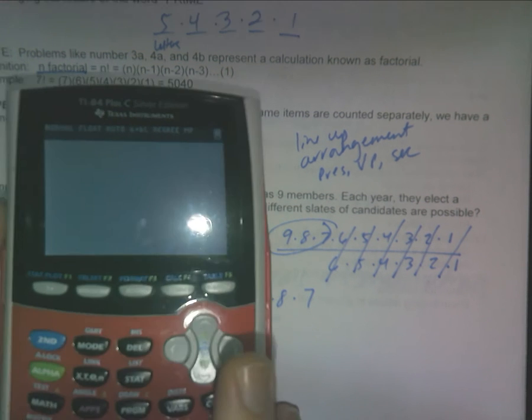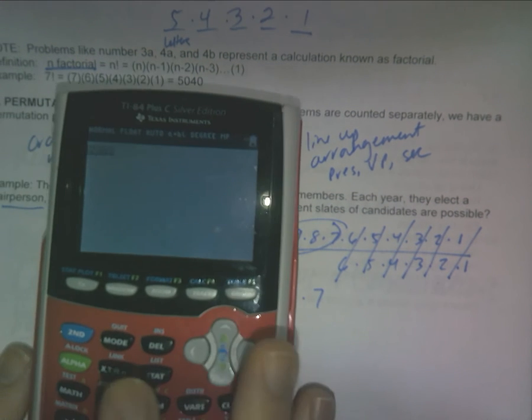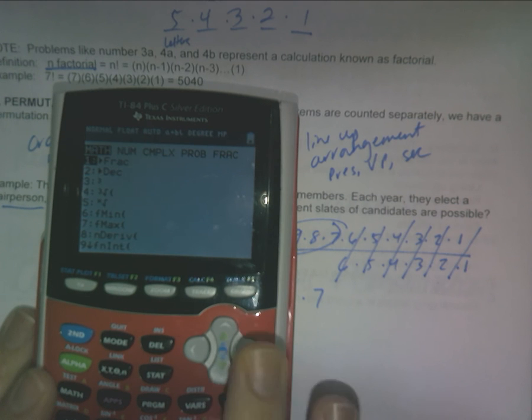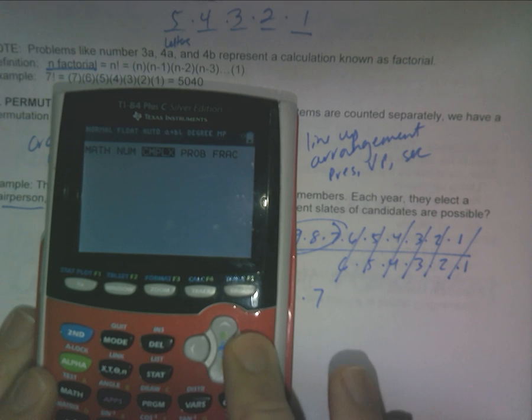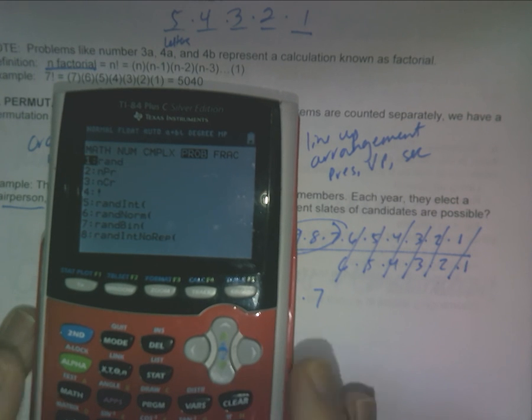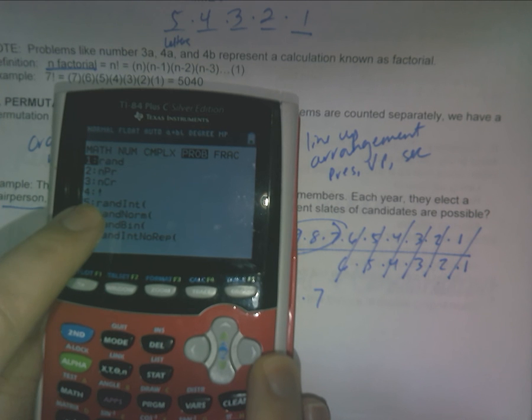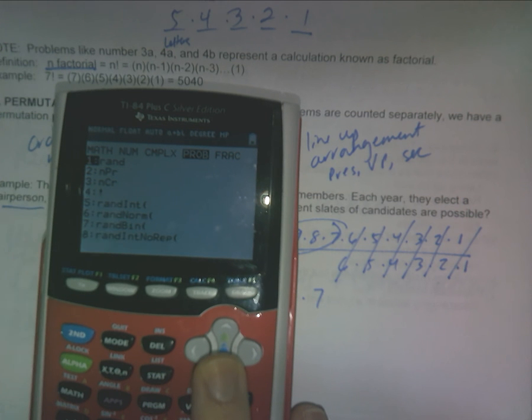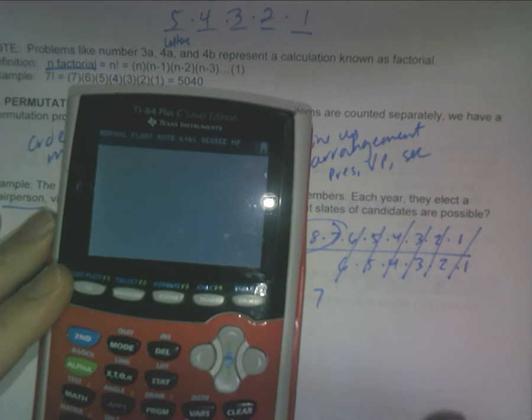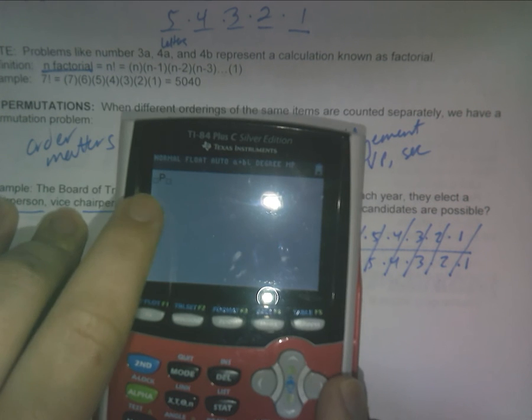Okay. Go to your calculator. Go to the word math. Arrow over to the word prob. Do you see that little factorial button there? Better than that, do you see nPr? Okay, if you have math and then arrow to prob, go down to nPr. If you have the newer calculators, it makes two empty boxes for you.